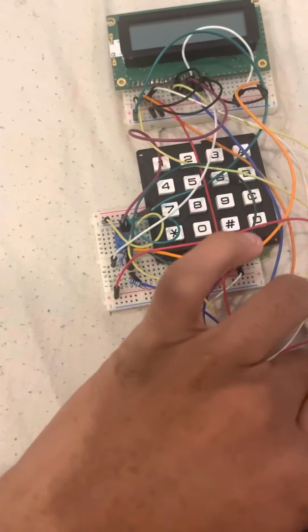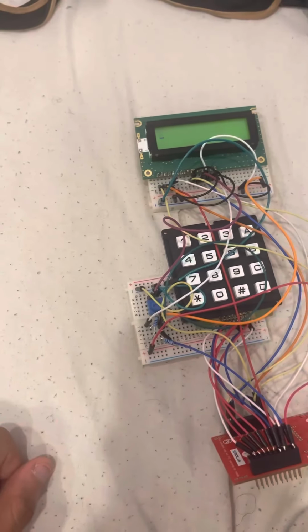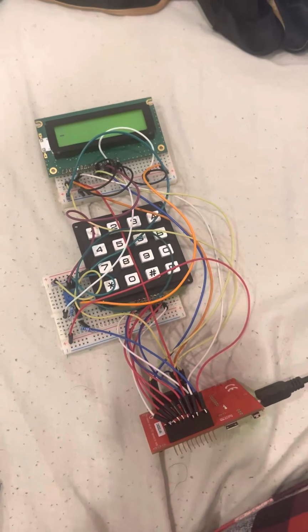So yeah, this is my setup. I'm going to turn on the board. As we turn on the board, the screen lights up and everything.